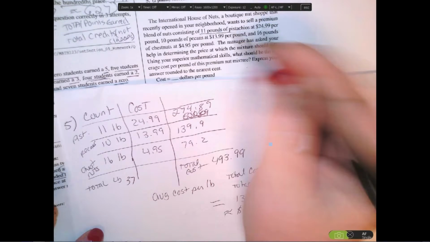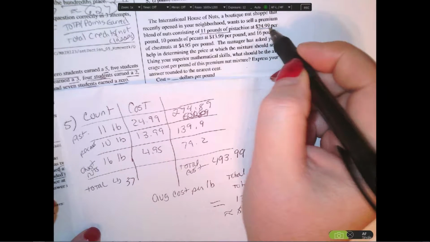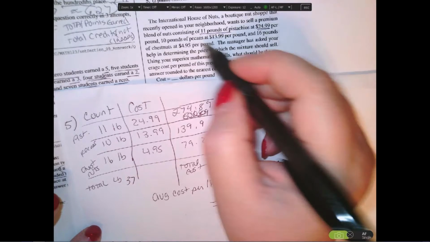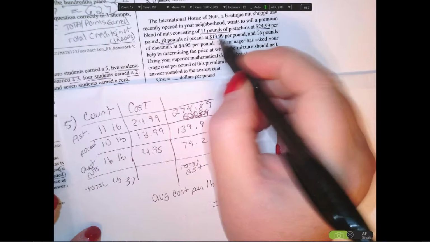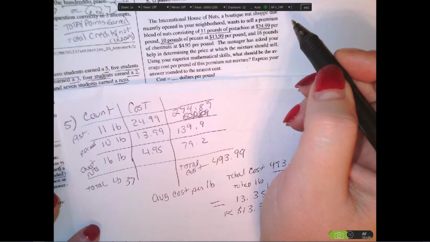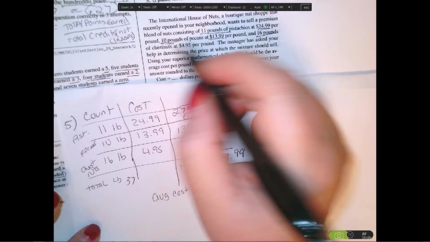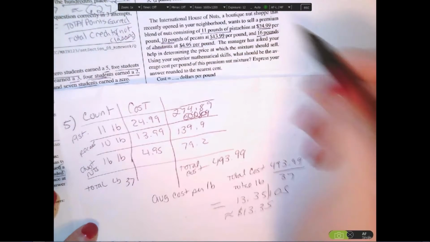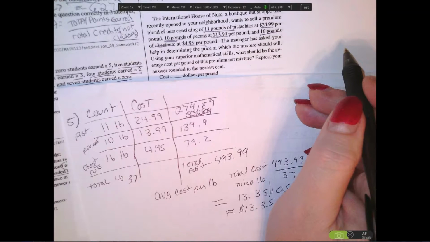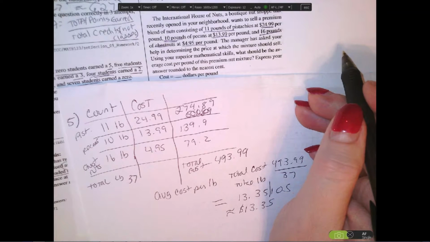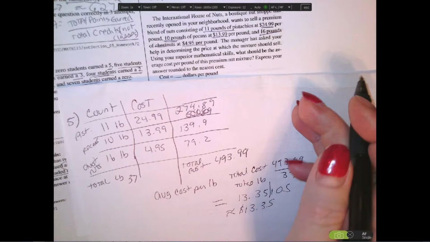It's got 11 pounds of pistachios at $24.99 a pound, 10 pounds of pecans at $13.99, and 16 pounds of chestnuts at $4.95 a pound. The managers asked you what the cost is going to be average per pound when this is mixed together.